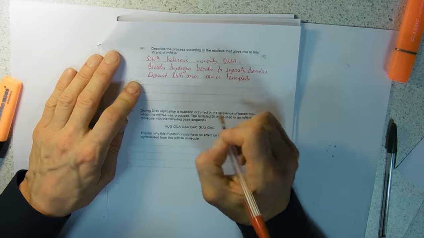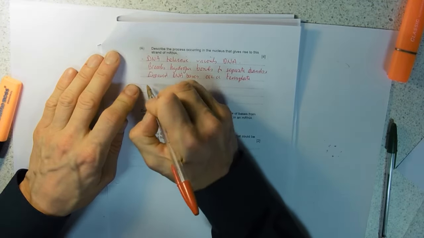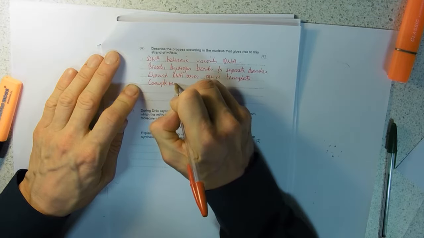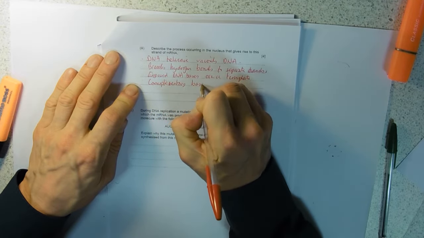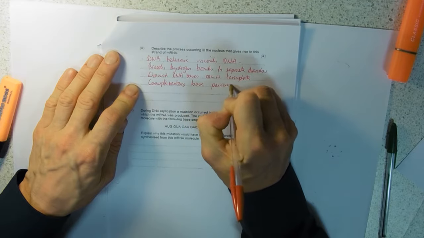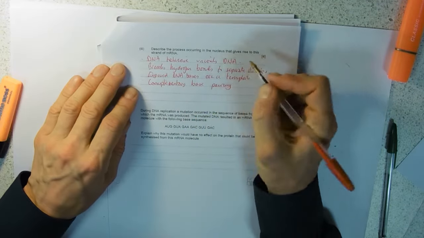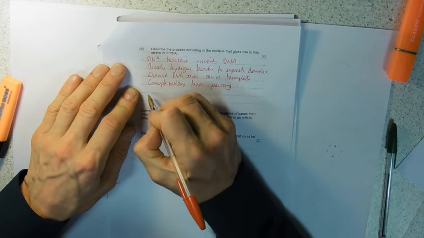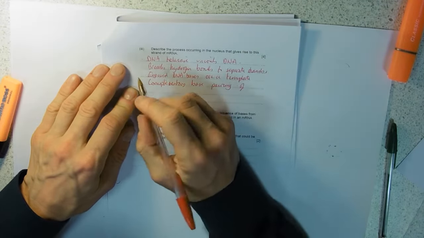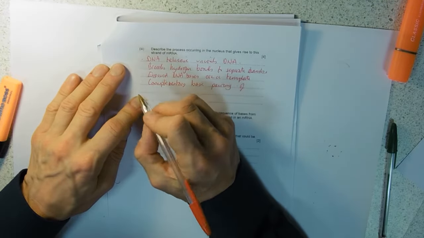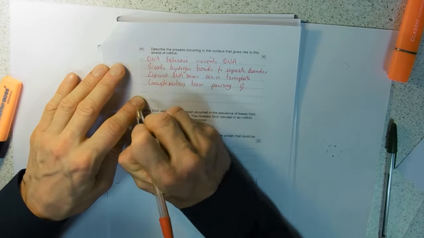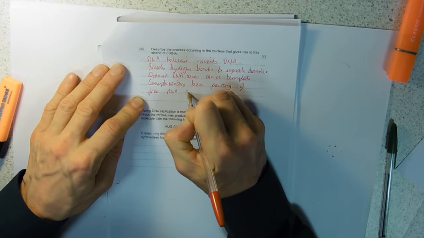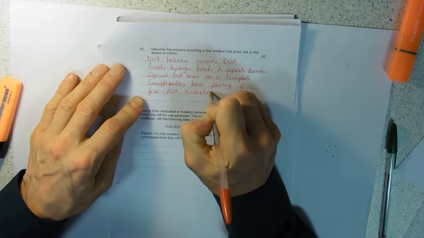and then we're going to get a new strand of messenger RNA formed by complementary base pairing of free RNA nucleotides.